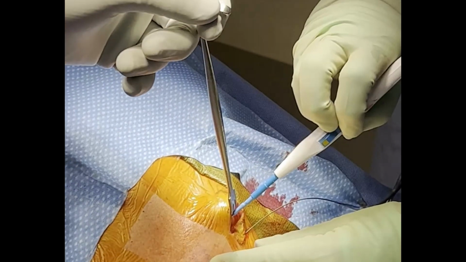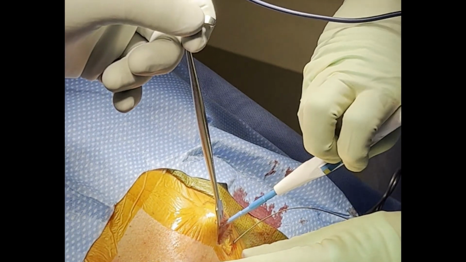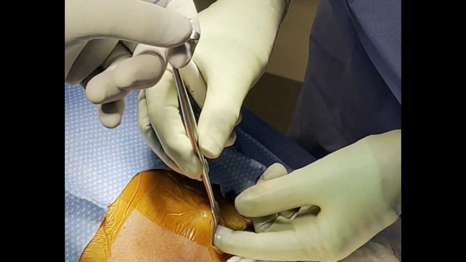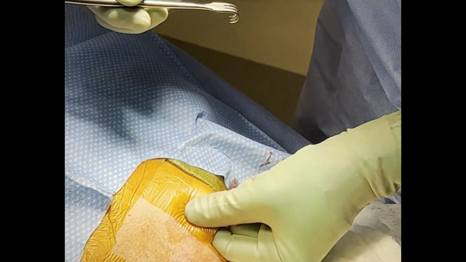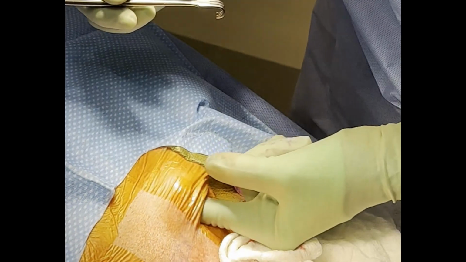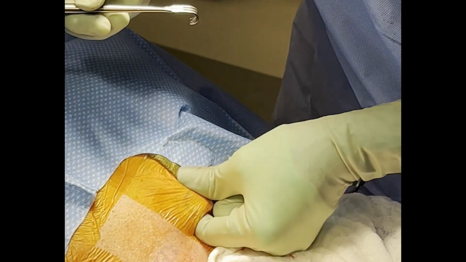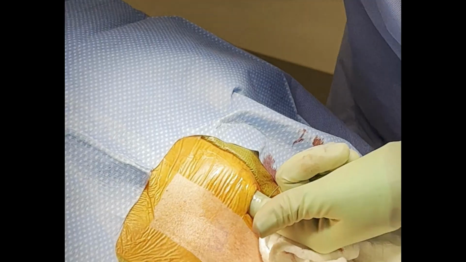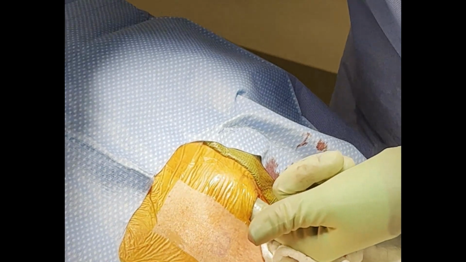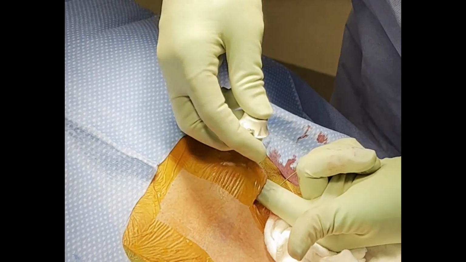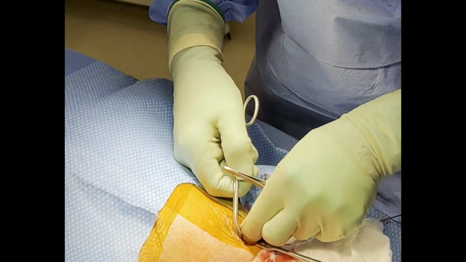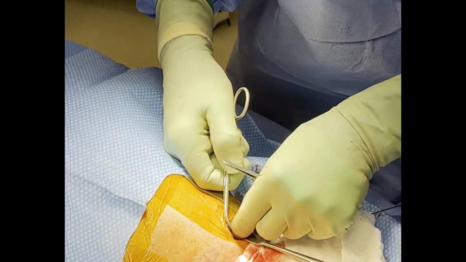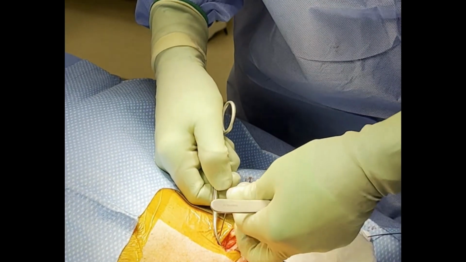Then create a skin flap along the inferior edge of your incision using blunt dissection and electrocautery. The trick here is to make sure that your flap is not too thick, which will cause access issues, and that the flap is not too thin, which can cause necrosis of the overlying skin. Next, use either a tunneling device or other methods to bring the guide wire into the pocket where the port will sit.